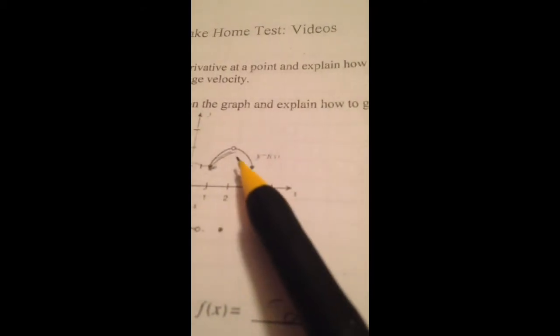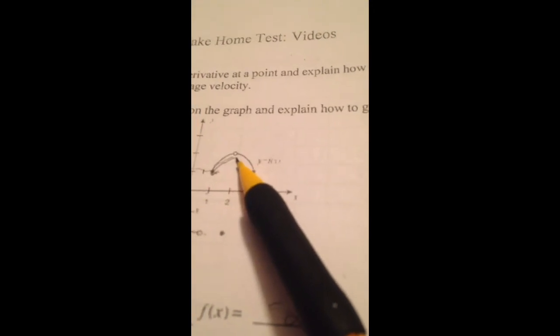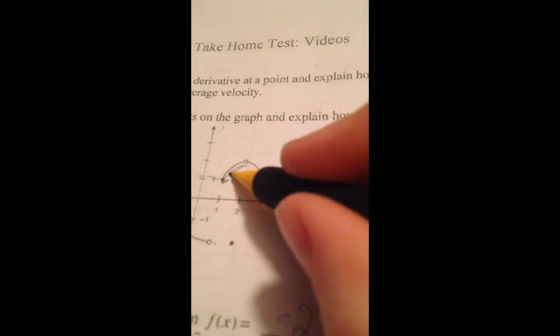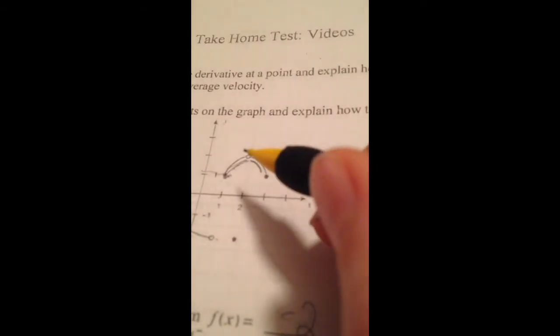And the last one asks for the limit as x approaches 2. Find 2. It's up here. Now the dot is open, but as you approach from the left and the right, you're still approaching the same number, which is 2. So the limit does exist, and it is 2.